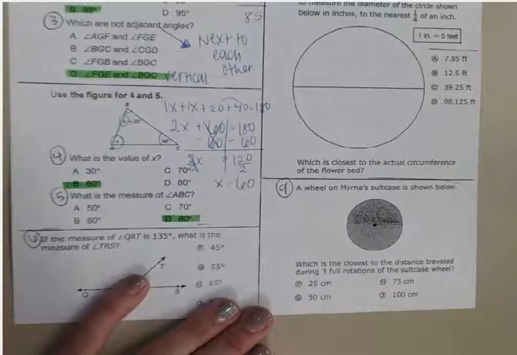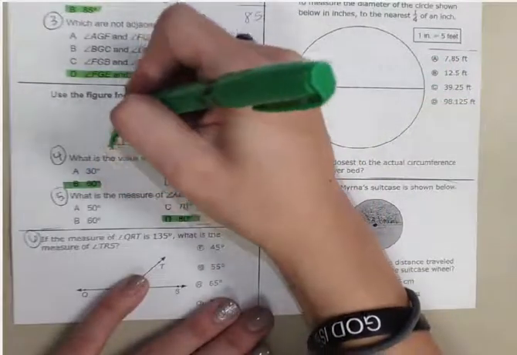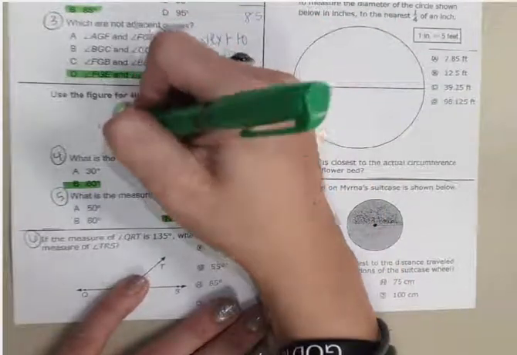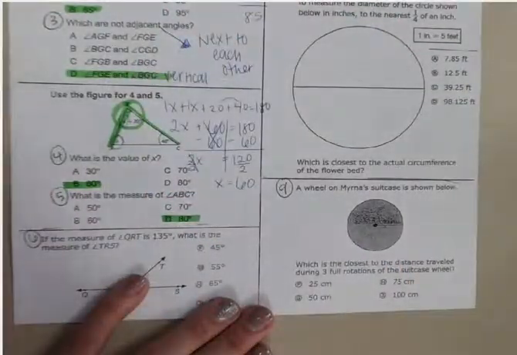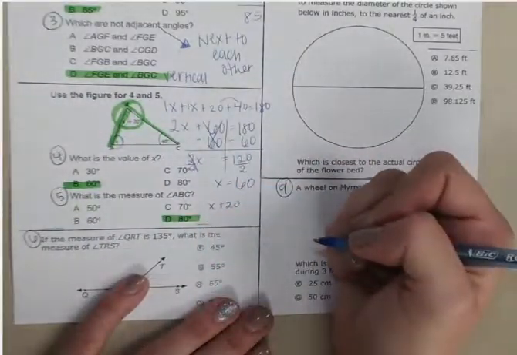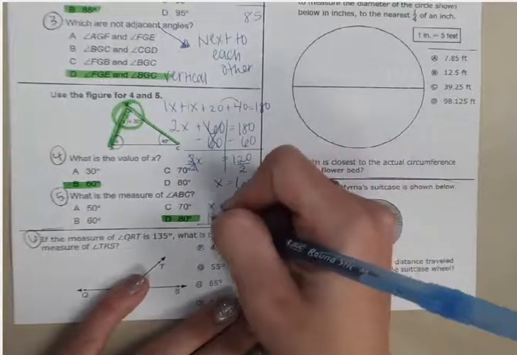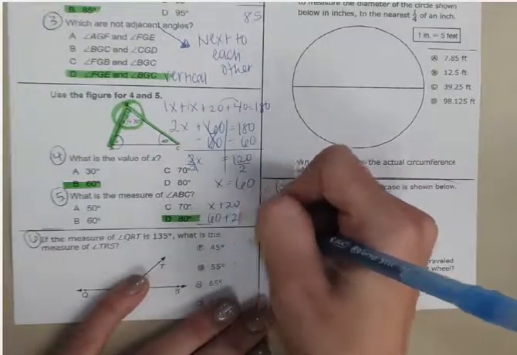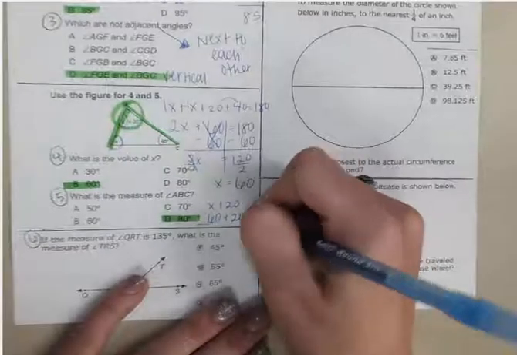And it says, what's the measure of angle ABC? So it wants to know what the measure of this angle is right here. Alright, well, you see it's x plus 20. We know that x now stands for what? Good, x stands for 60. So 60 plus 20 is equal to 80. So that's how I got D.